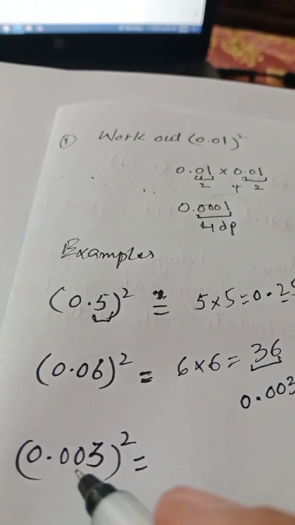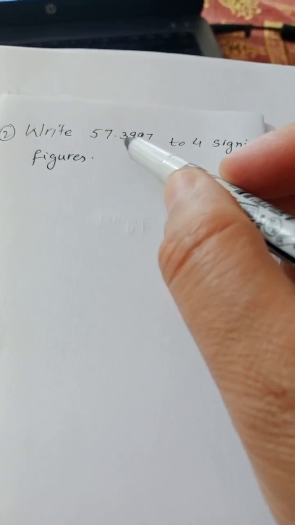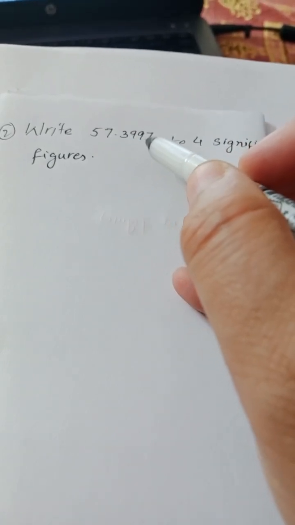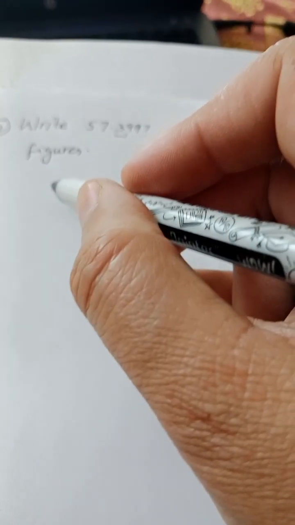Now in the second question, write 57.3997 to four significant figures. So the first four significant figures are 5739. So we will round off 57.3997 up to two decimal places.